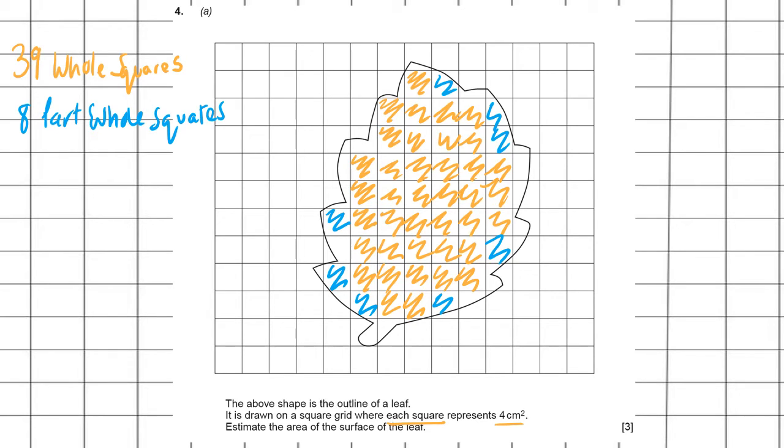Okay, and now let's count the little odd ones. Let's say these are half. Doing a different colour. 1, 2, 3, 4, 5, 6, 7. So let's say 7 squares. So add them all up. So 39 plus 7 plus 8 gives us 54.